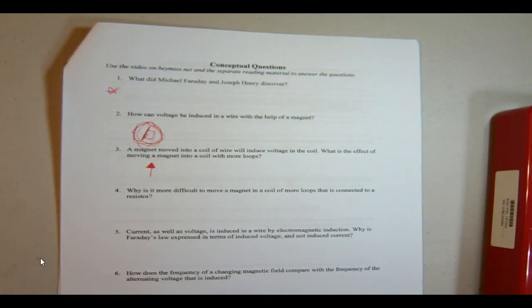Pretty simple, pretty straightforward. Number 4, why is it more difficult to move a magnet in a coil of more loops than one connected to a resistor?